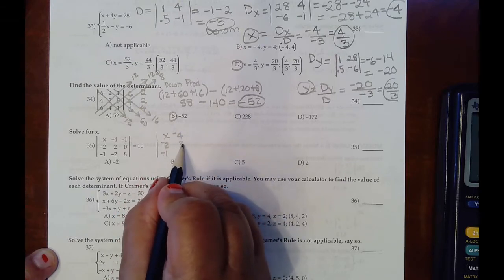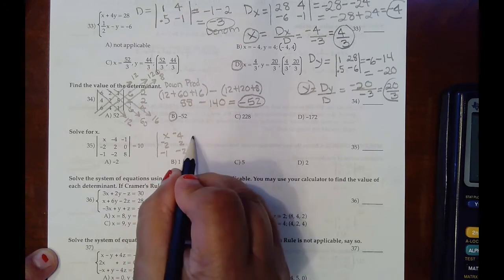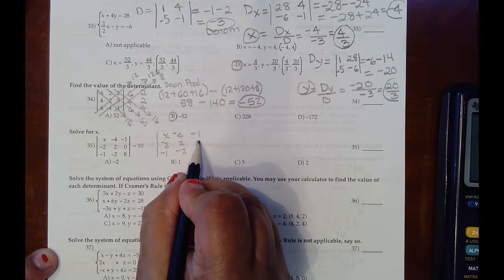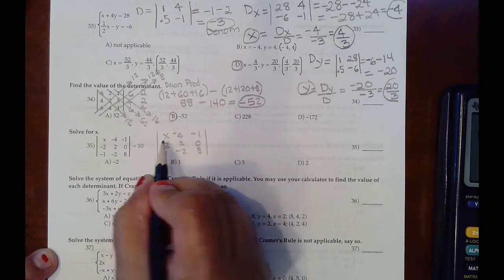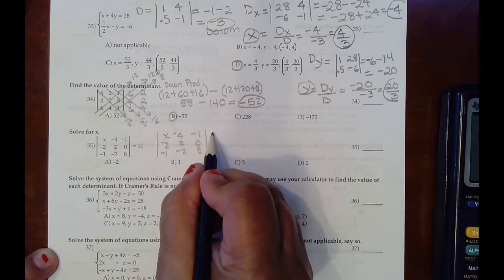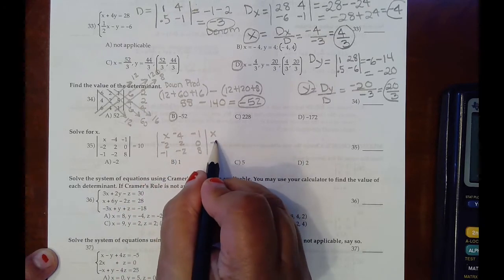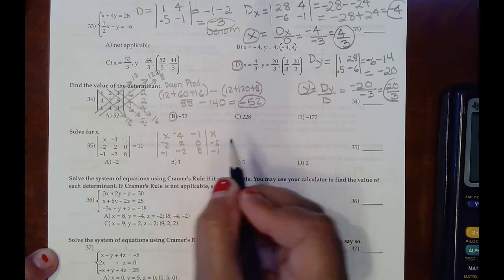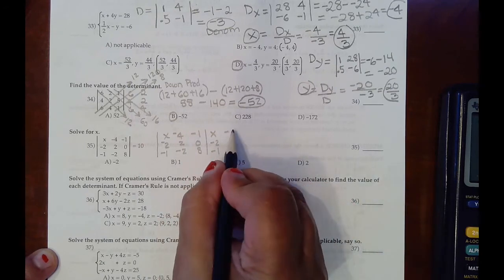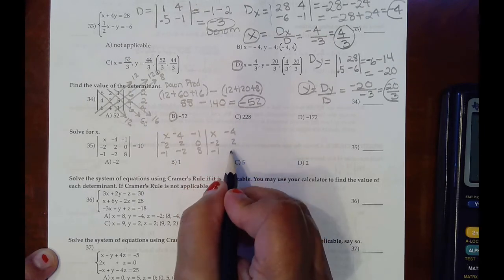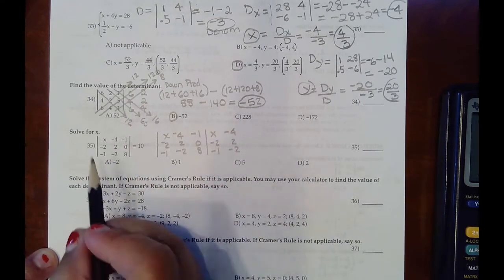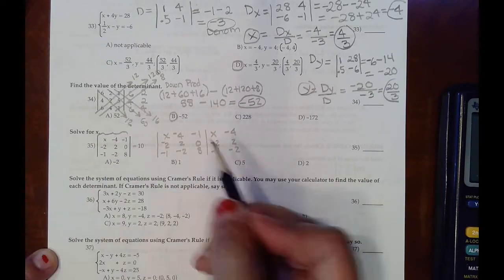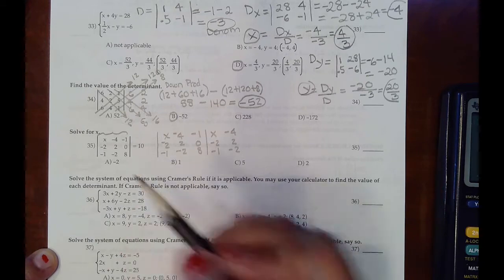So 4, 2, -2, -1, 0, 8. Now expand with the first two columns: x, -2, -1, x, -2, -1. Same way you would do it if these were just all numbers, like in the previous problem: -4, 2, and -2. Let's find the determinant value of this first, and then we'll set it equal to 10.